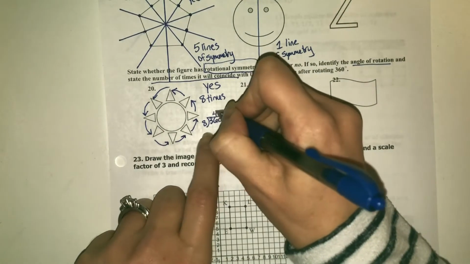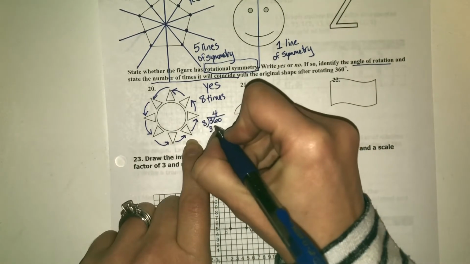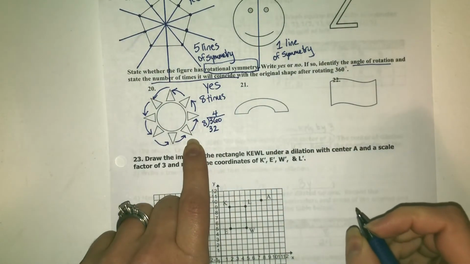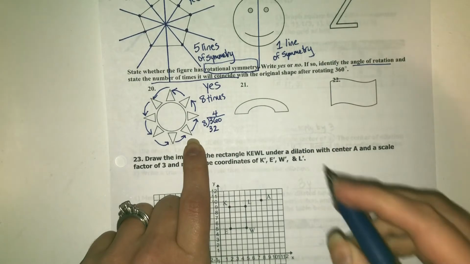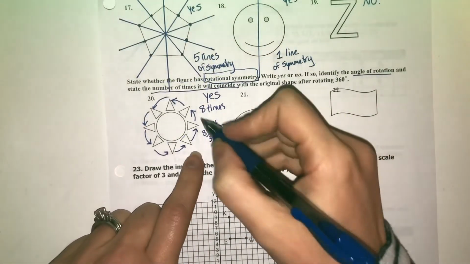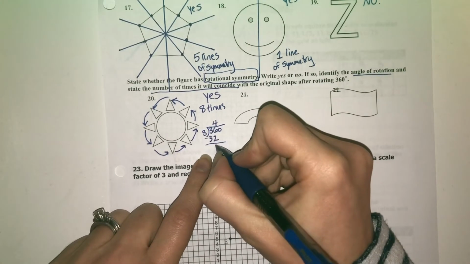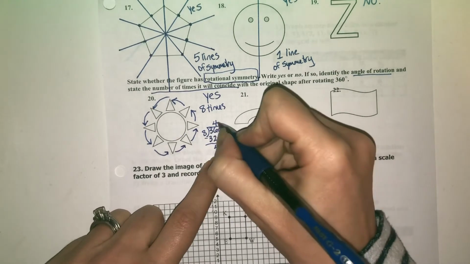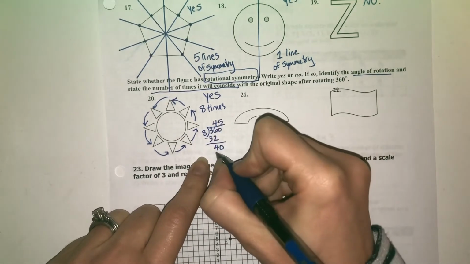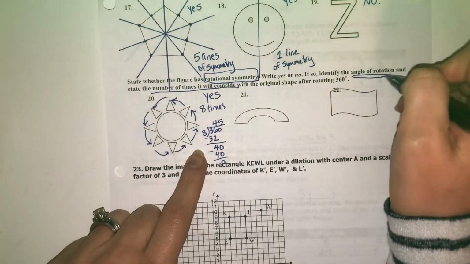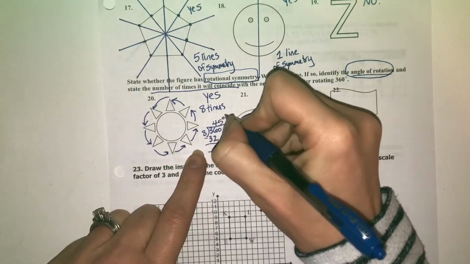Subtract, 36 minus 32 is 4. Bring down your 0. 8 goes into 40 5 times. 5 times 8 is 40 with a remainder of 0. So the angle of rotation is 45 degrees.